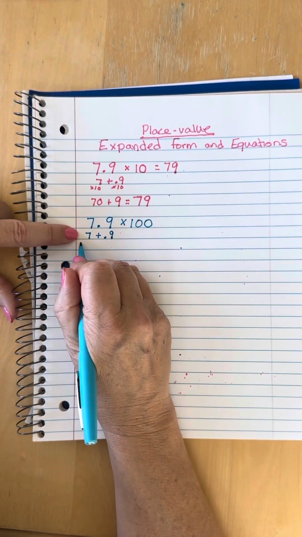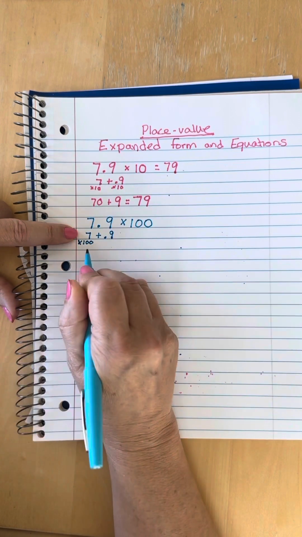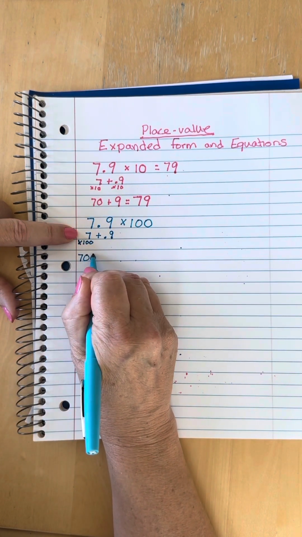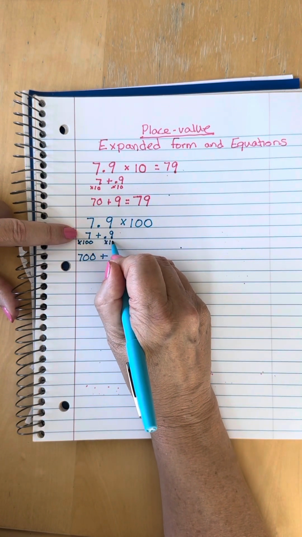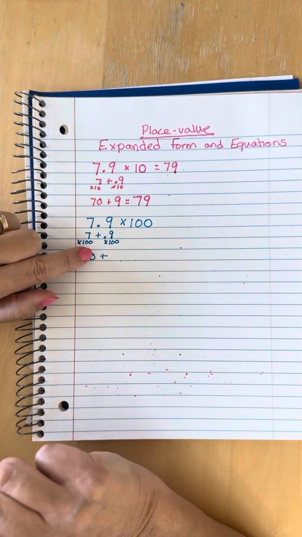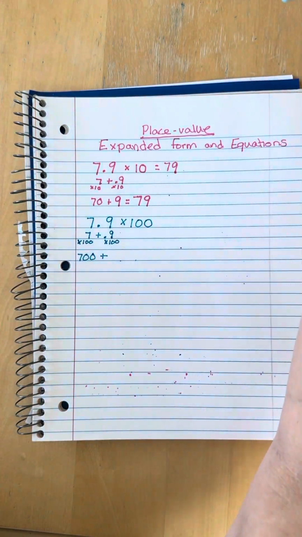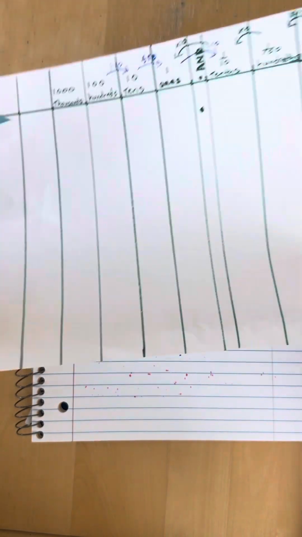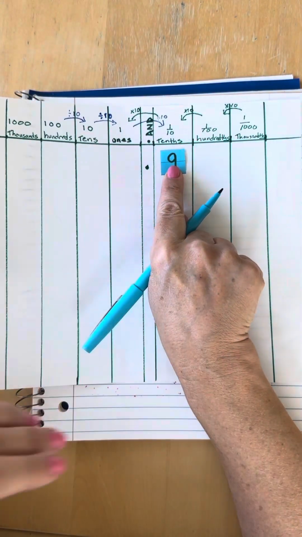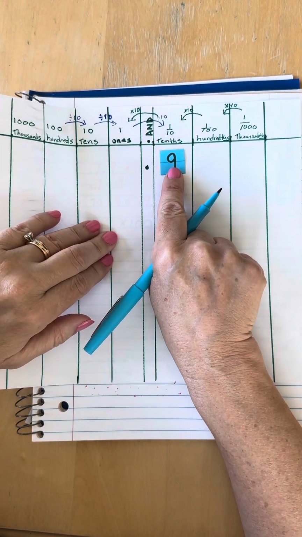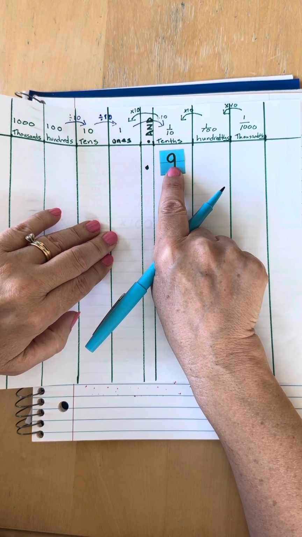I'm going to start with my 7, and my 7 times 100 is 700. Plus 9/10 times 100. Now, you're probably picturing your place value chart, so let's go ahead and actually picture that 9/10 right here. You might be picturing that I've got to move the 9/10 two places.